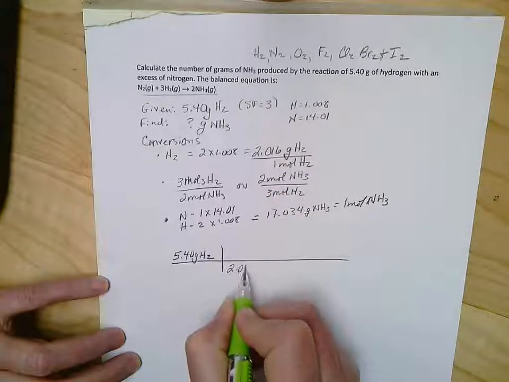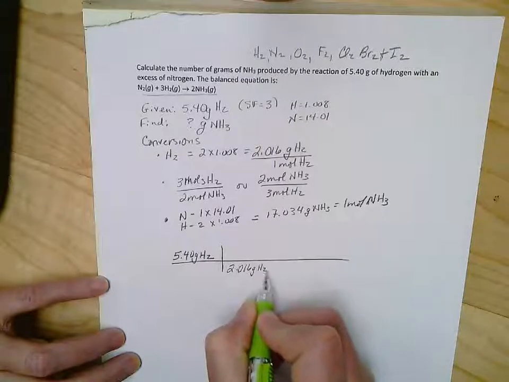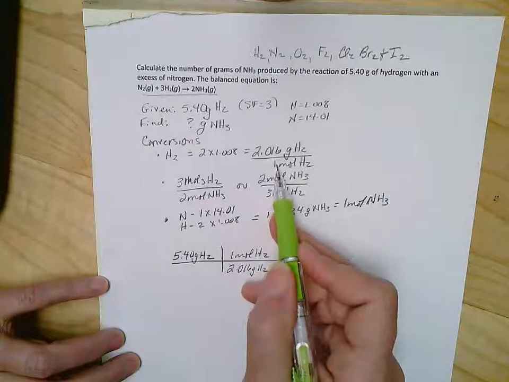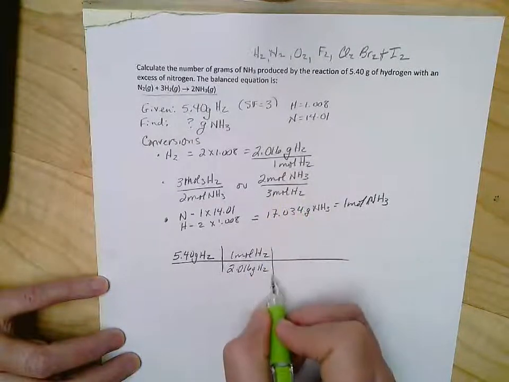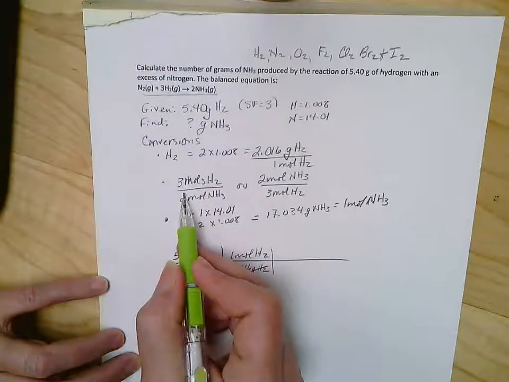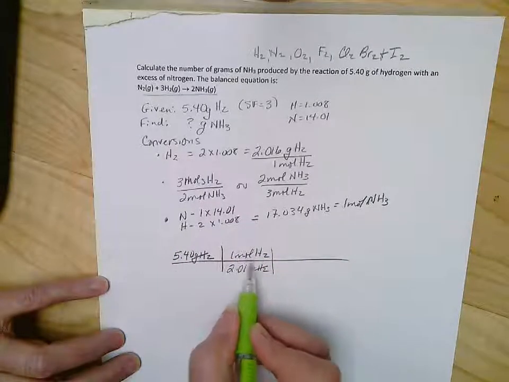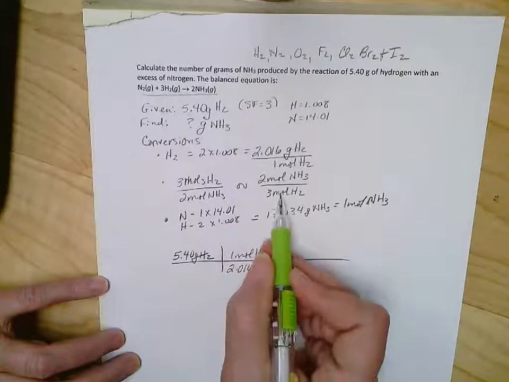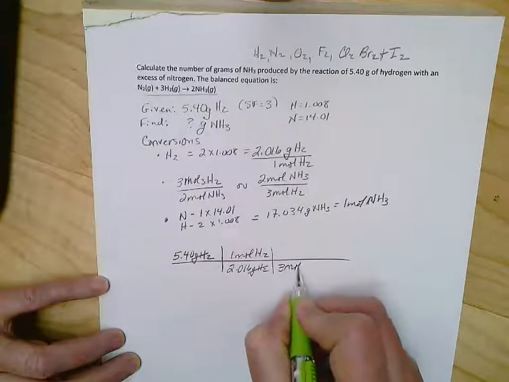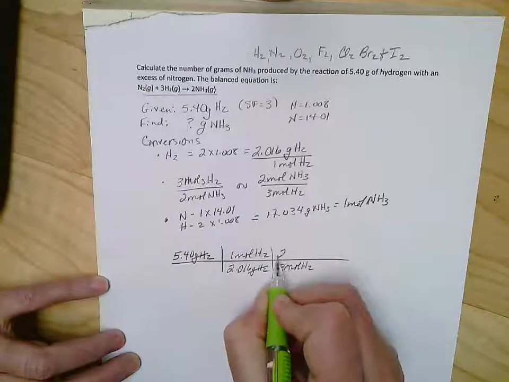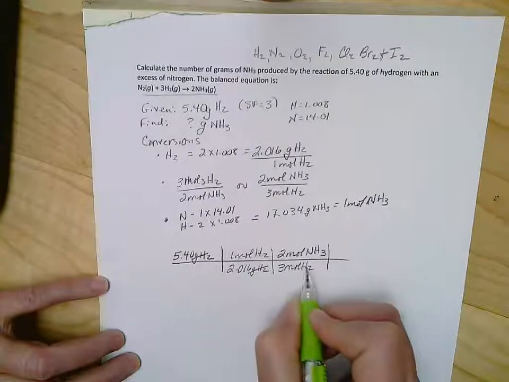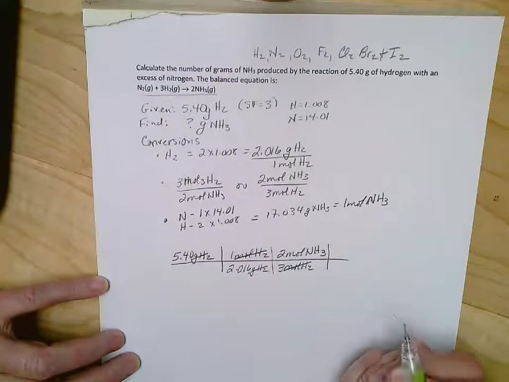So 2.016 grams of H2 for 1 mole of H2. Still a number, a unit, a substance. Grams of H2 cancel. Now I'm going to use my next conversion factor. I've got moles of H2 here, so I'm going to need to use this one and not this one. So 3 moles of H2 for 2 moles NH3. Moles of H2 cancel.